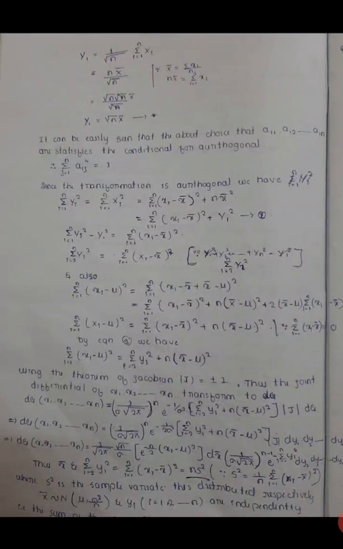Now using the theorem of Jacobian transformation, modulus of J is equal to plus or minus 1.